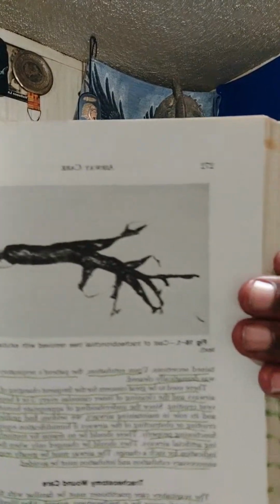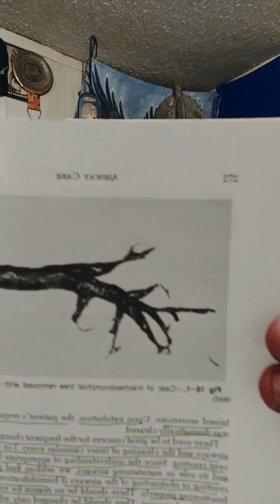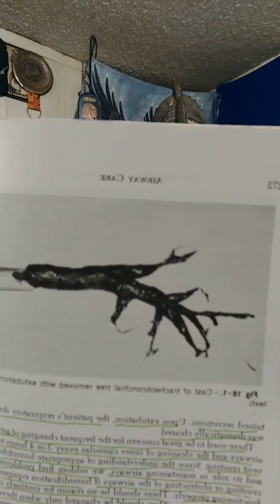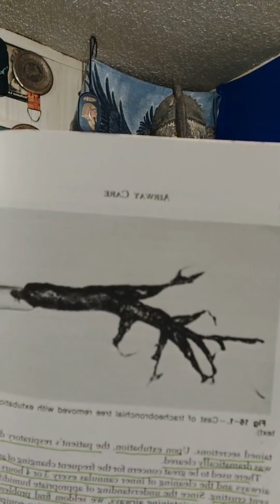Figure 16.1, top of page 272 of Clinical Application of Respiratory Care by Barry A. Shapiro, Ronald A. Harrison, and Carole A. Trout, second edition, 1979. So as you see, it says the cast of tracheal bronchial tree removed with extubation.